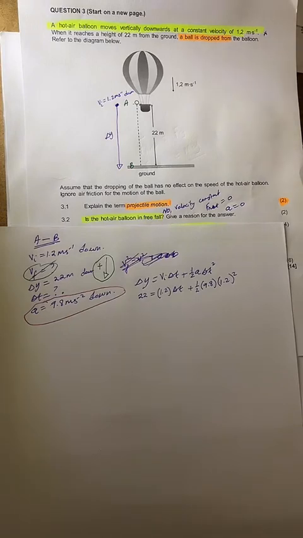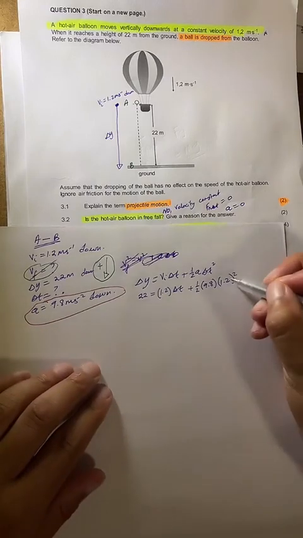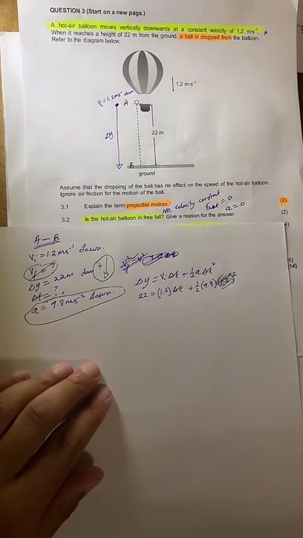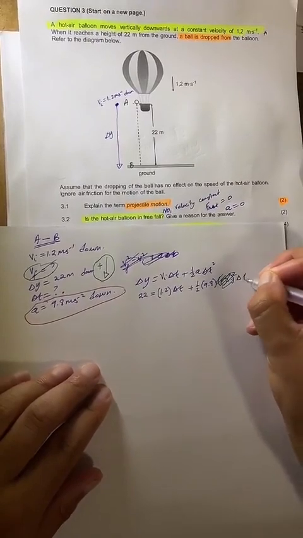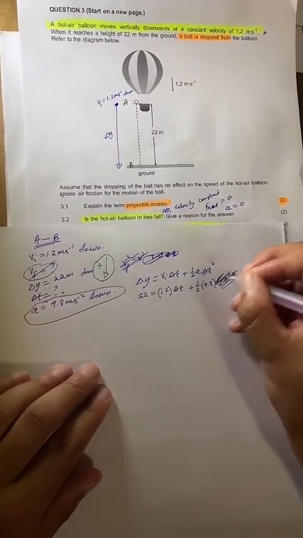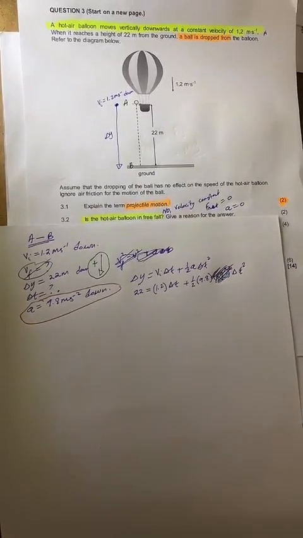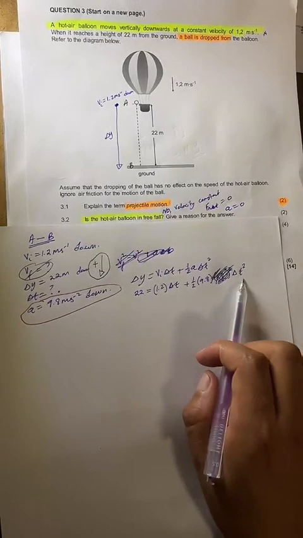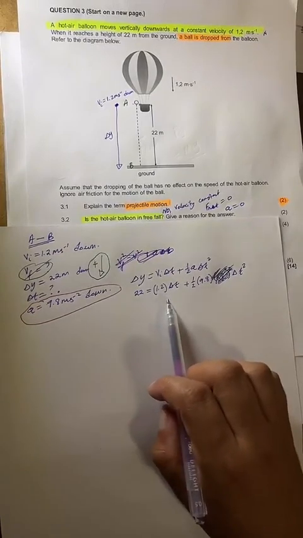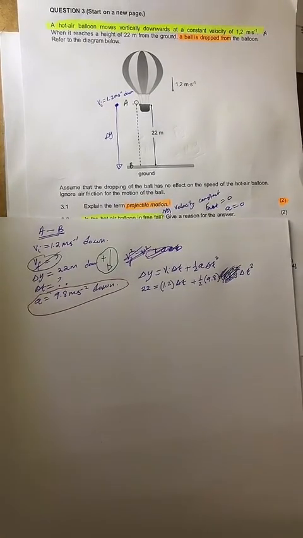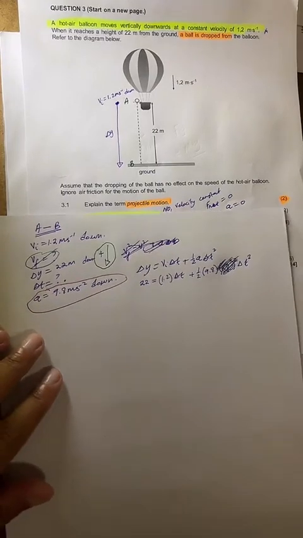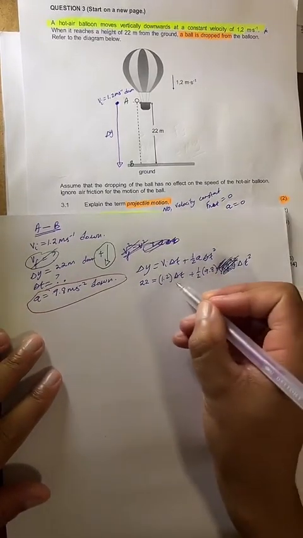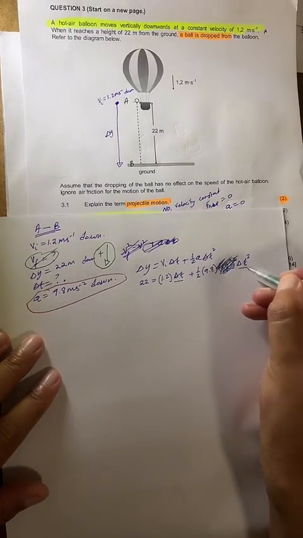So now let's work out the solution. No, I made a mistake. This isn't correct. I see now. Time, we don't have time. This is still remaining time. Forgive me for this. Still change in time squared. We don't have time. So if you don't have time here, you cannot have time there. 1.2 is initial velocity. I hope you saw that it is a mistake. Now we don't have time here, and we don't have time squared here.